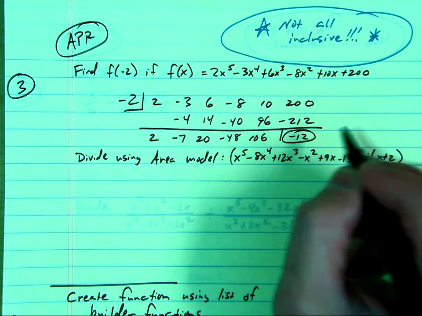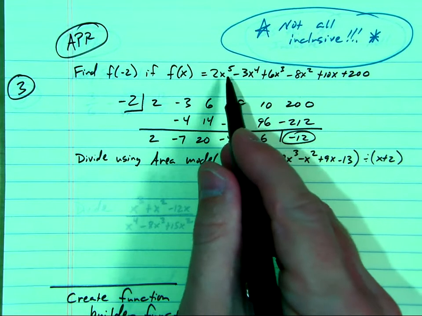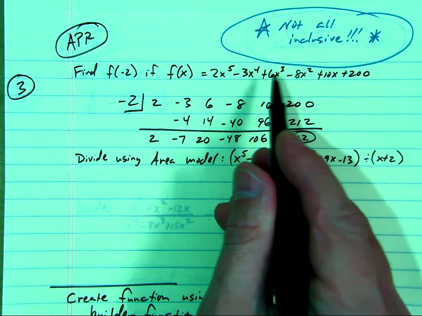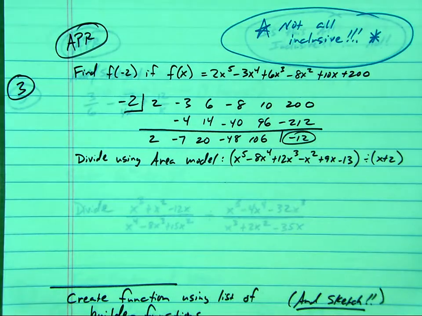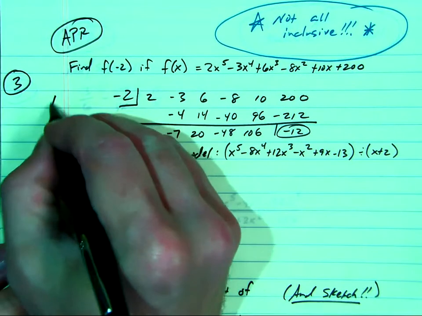-12. So apparently, if I plugged -2 into x and did all the exponents and did all the addition and subtraction, it would come out to be -12. And that's how you use the remainder theorem.